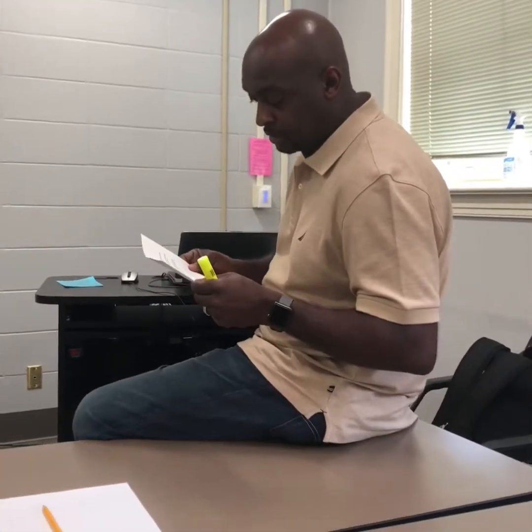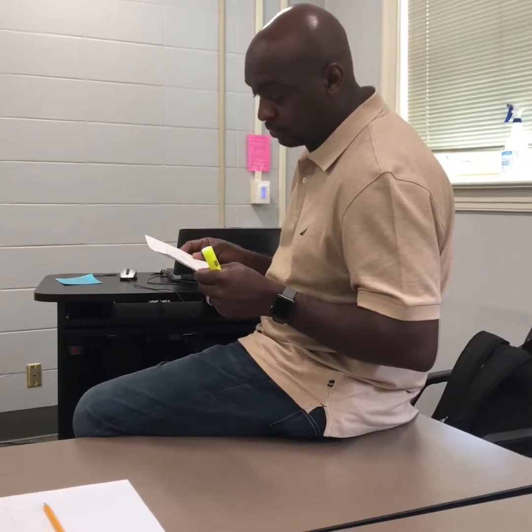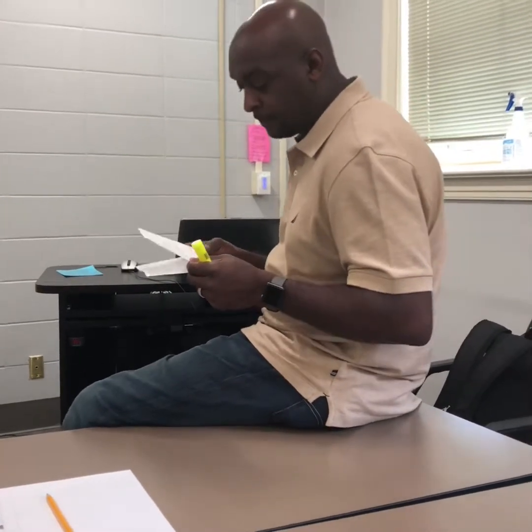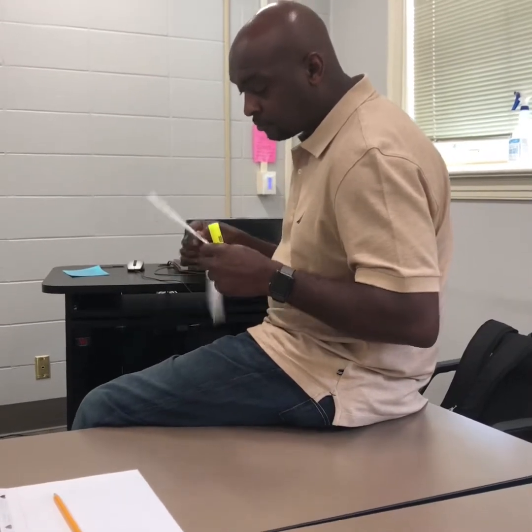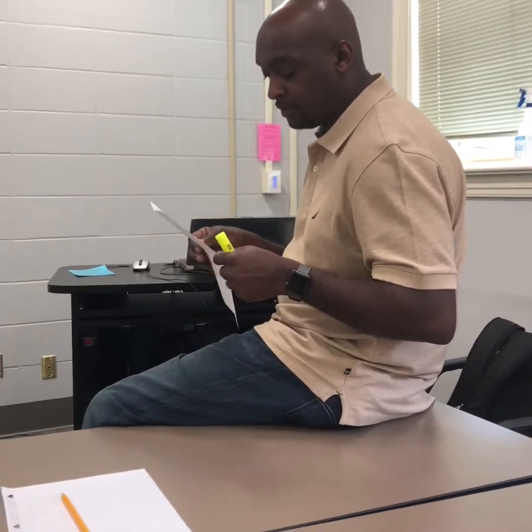We are working on standard 3.MBT.3, which is multiply one digit number by multiples of 10 in the range of 10 to 90. We're also working on MD7 and MD8, but the main standard is 3.MBT.3.